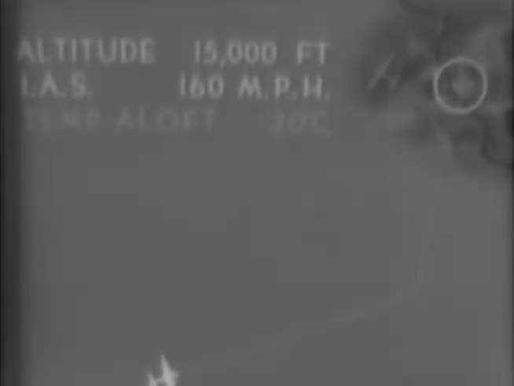We'll assume that the altitude over the target will be 15,000 feet. The indicated airspeed, 160 miles per hour. Temperature aloft, minus 20 degrees centigrade. The type of bomb, M38A2 practice, and the attack heading, 105 degrees. First, the computer index card should be checked to see that it agrees with the type of bomb in the load and specifies the correct altitude bracket.